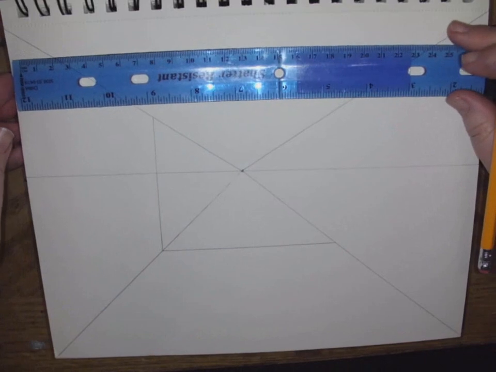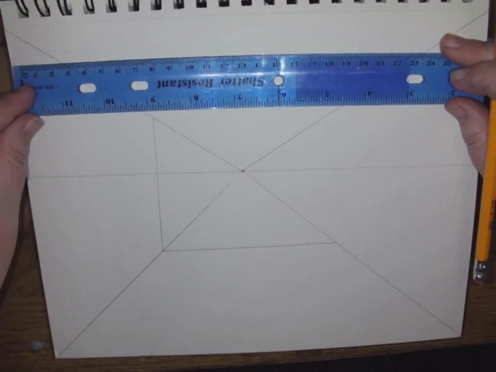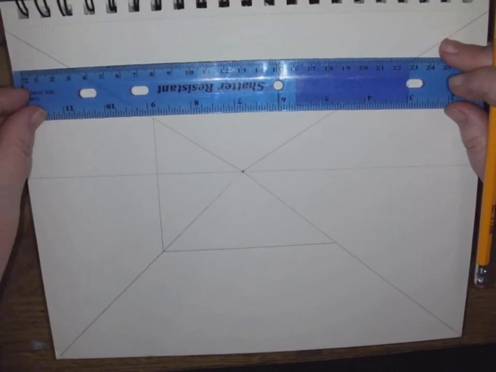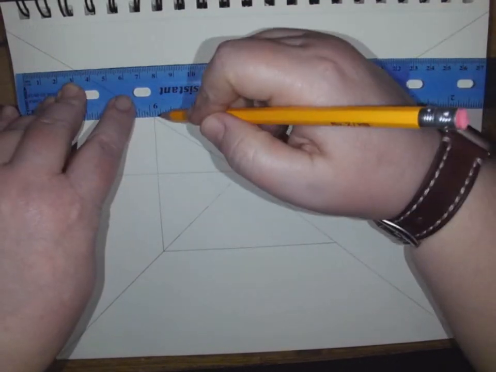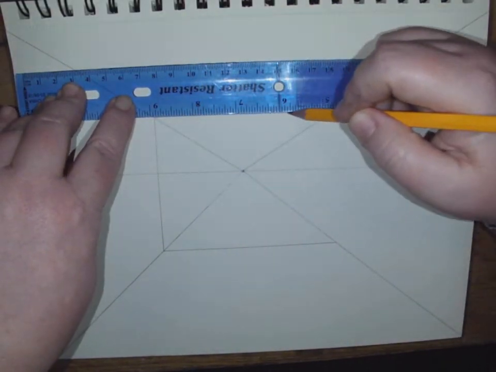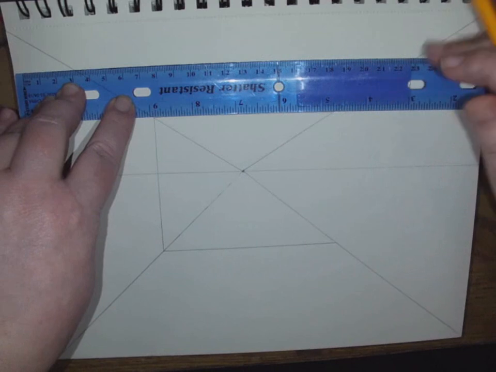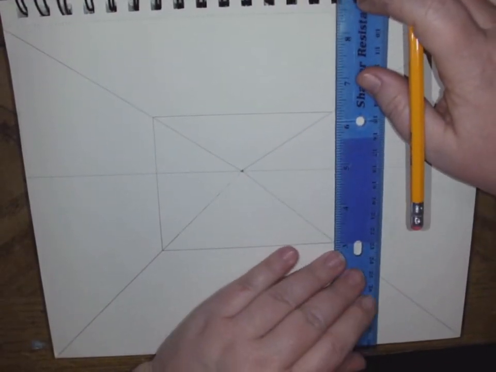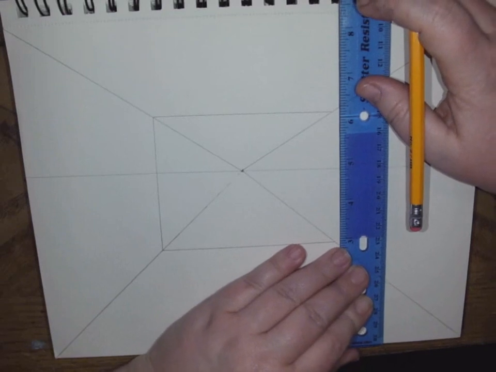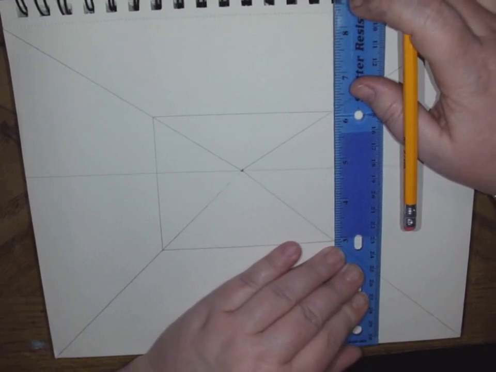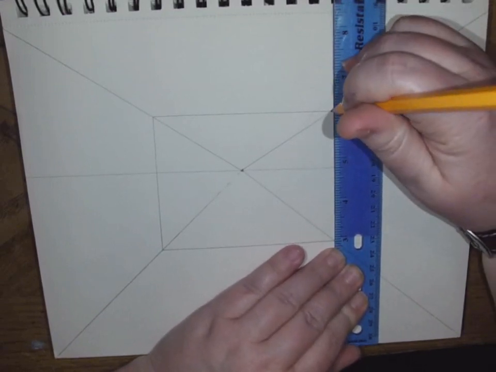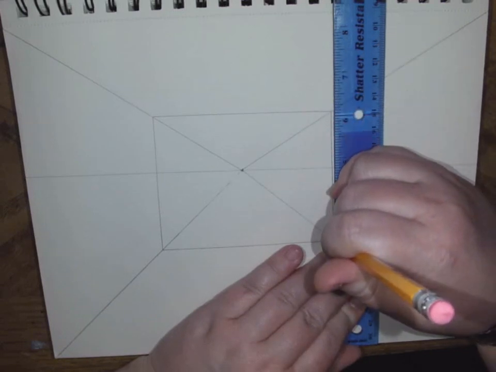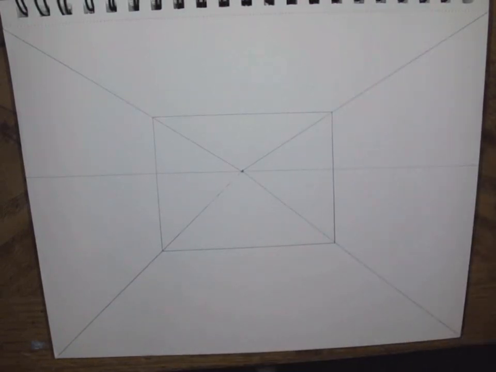Okay? I'm going to draw a line from here to here. And now I'm going to connect it, the last spot, from here to here. Okay? So now we've got the start of my room. It might not look like it to you, but I'm going to show you how.